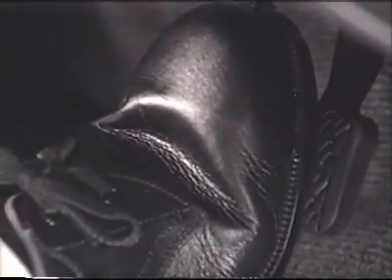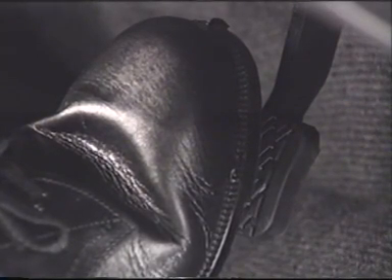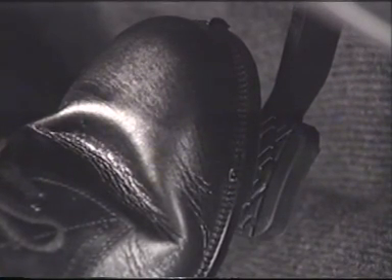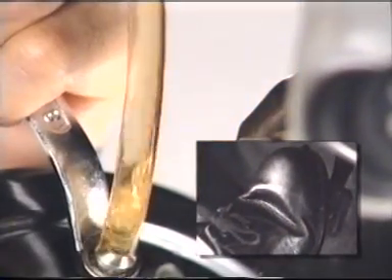Slowly pump the brake pedal several times. With the pedal depressed, loosen the bleeder plug until fluid starts to run out.